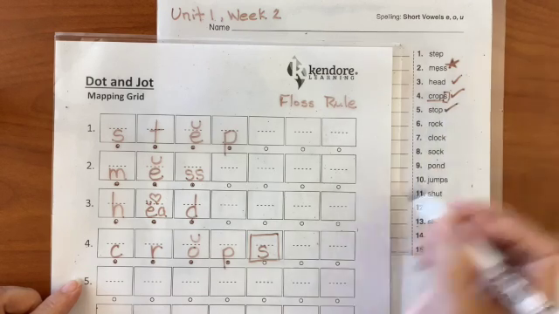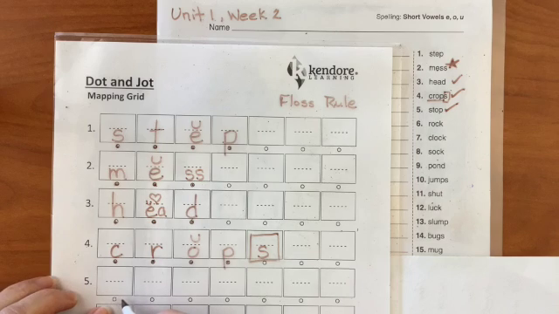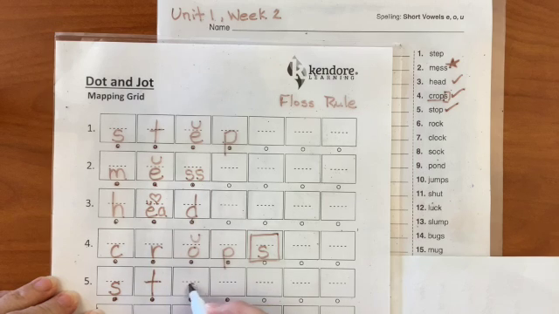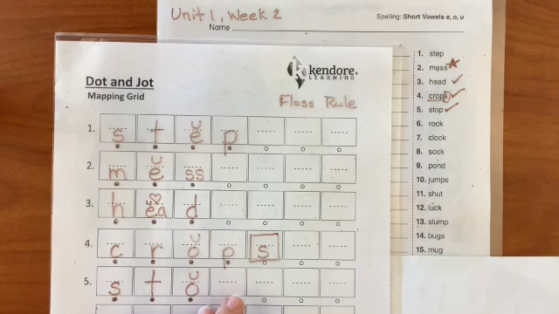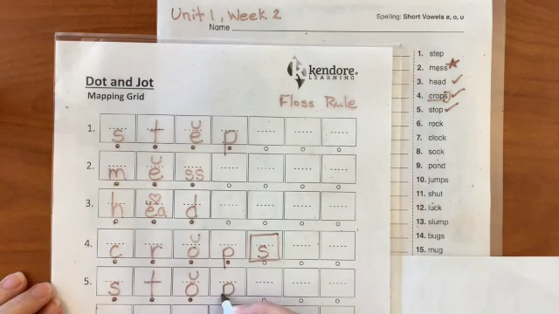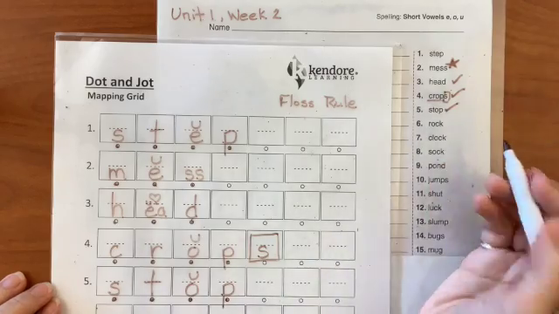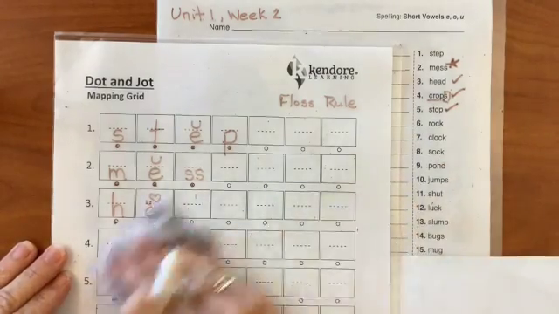This word is stop. St. Do you hear the blend? Op. So you just have to say that word slowly and think about the sounds. Write them down. Now put the graphemes in. St. There's your short vowel because it's one vowel followed by a consonant. Makes that short vowel sound. Stop. And that's your word. That's easy to do, right? So now I'm going to erase this.